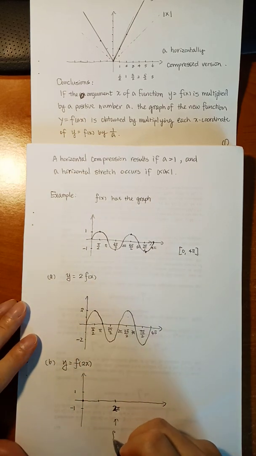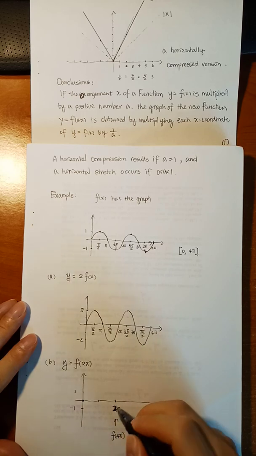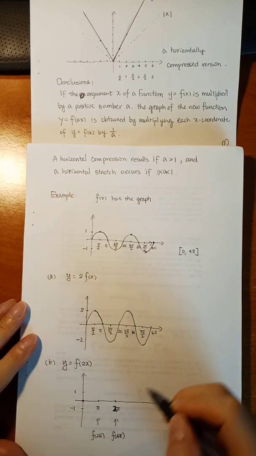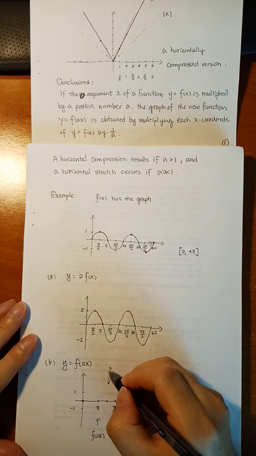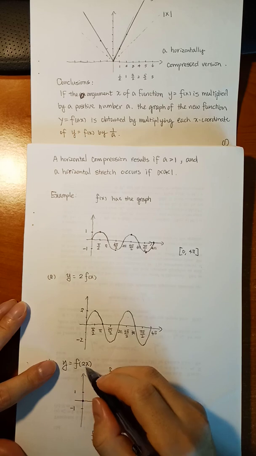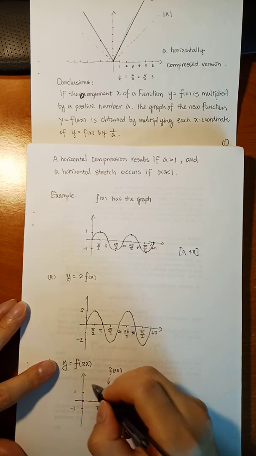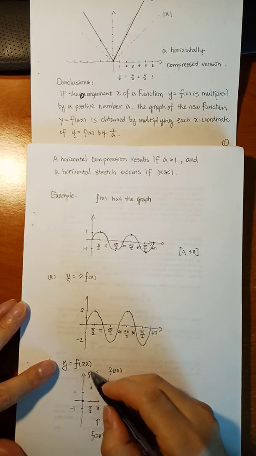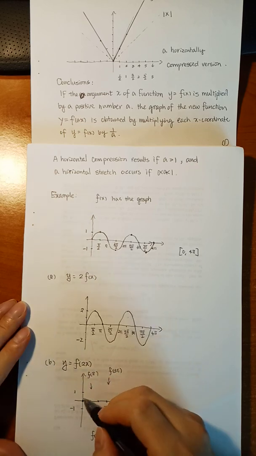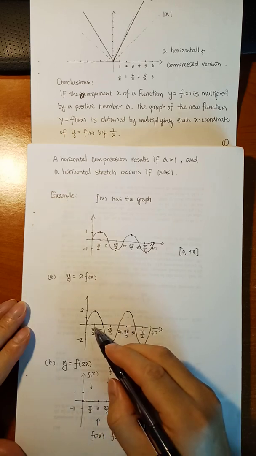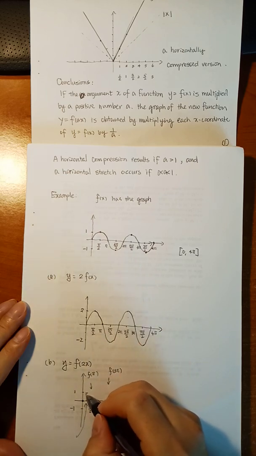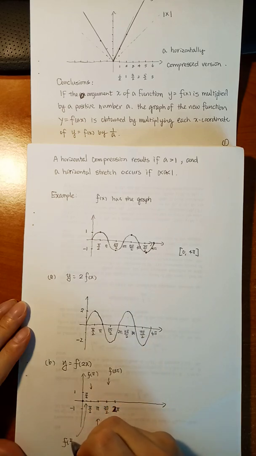Okay, this corresponds to f of 4 pi. And this corresponds to f of 2 pi, 4 pi. And here corresponds to, this is 3 pi over 2 times 2, it is f of 3 pi. And this pi over 2 corresponds to f of pi because you multiply it by 2. And then you can see that x equal to pi over 4 corresponds to f of pi over 2.